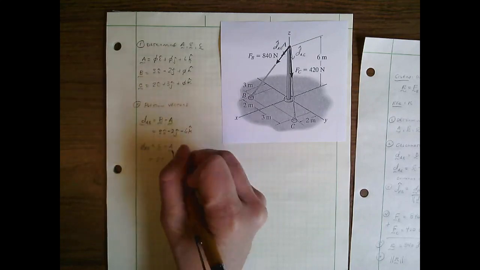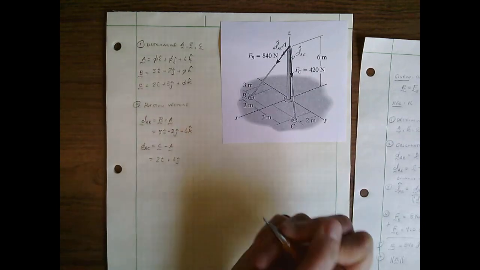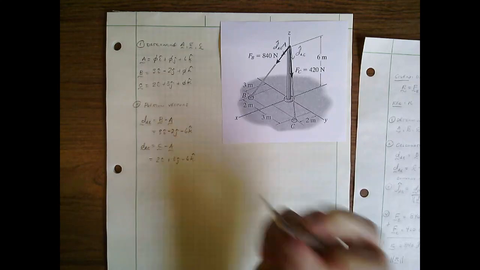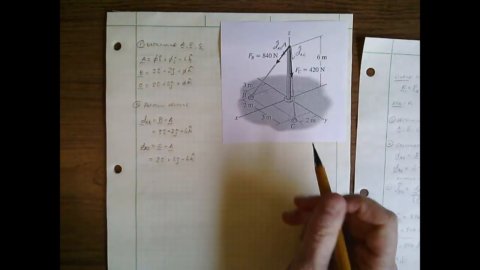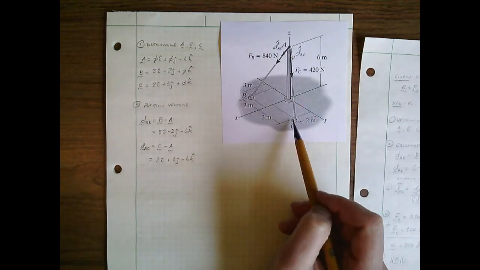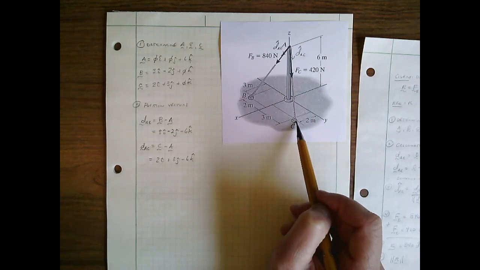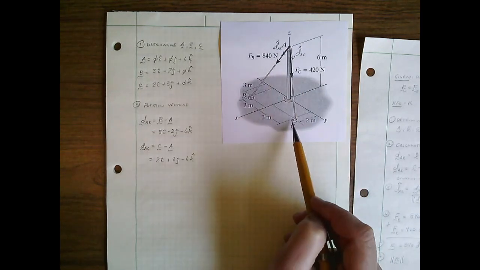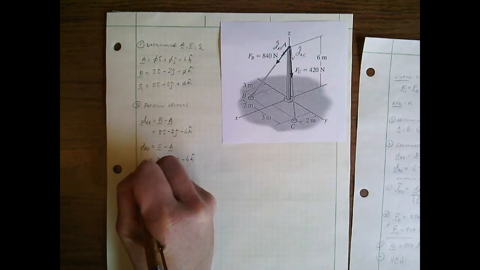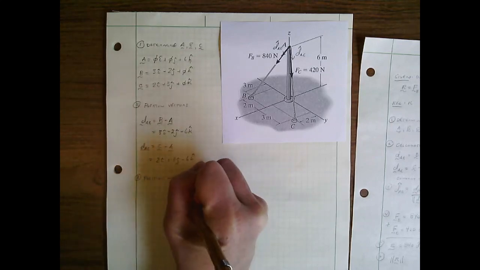3 minus 0 is going to be 3. 0 minus 6 is going to be minus 6. Let's check if this works out too. So to go from A to C, I'm going in the positive x direction, the positive y direction, and the negative k direction, the negative z. That works. Okay. So now I'm going to convert position vectors to their unit equivalents.